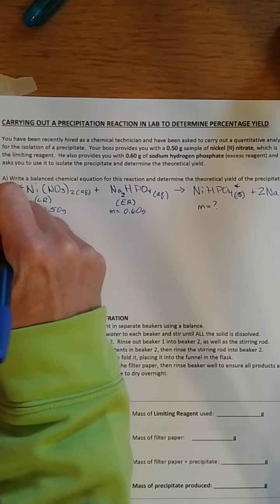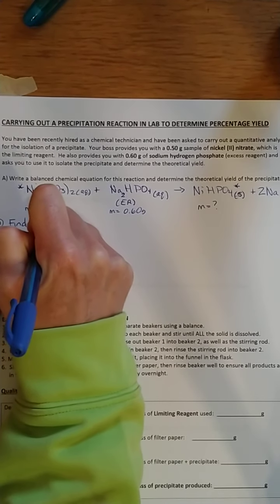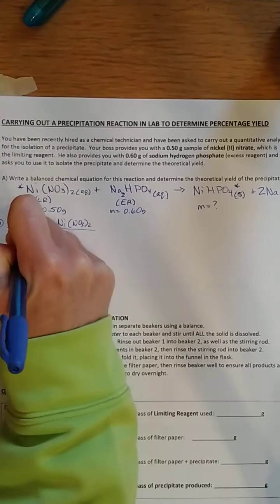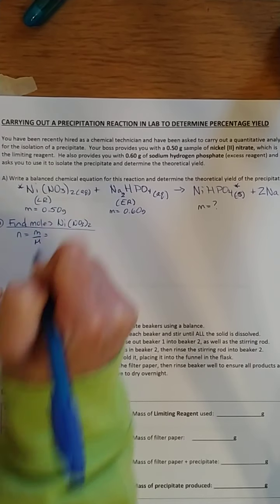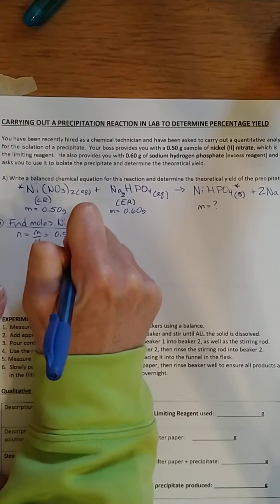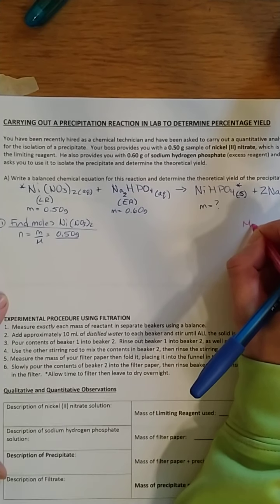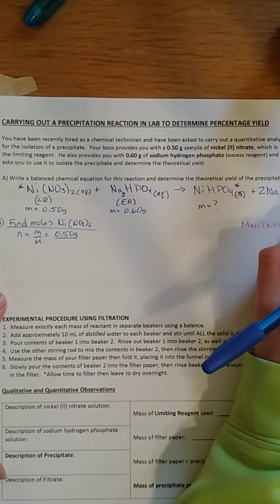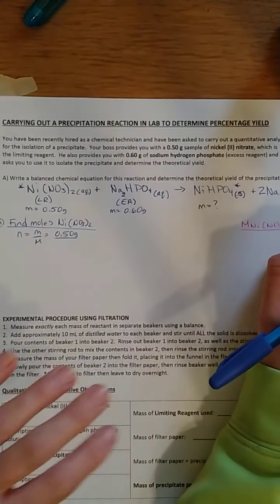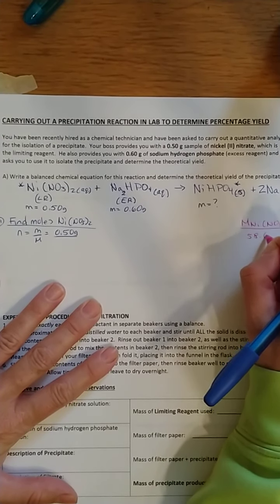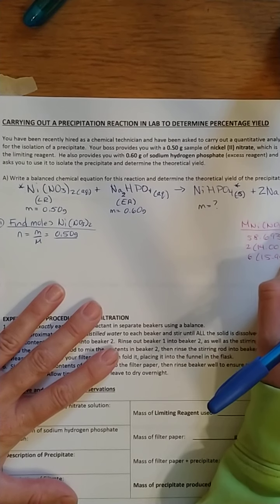Okay, so first step is you're going to find your moles of your limiting reagent, your nickel(II) nitrate. So moles is little m over big M. The little m is 0.50 grams, and your big M, let's calculate that over here off to the side. So M of Ni(NO3)2. So the molar mass of nickel is 58.693. We have 2 nitrogens of 14.007. And we have 6 oxygens at 15.999.